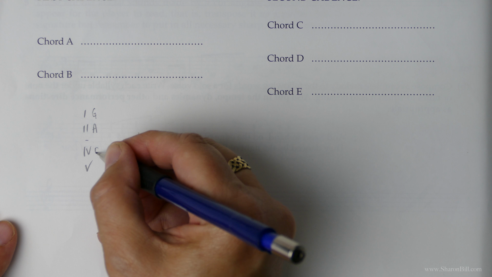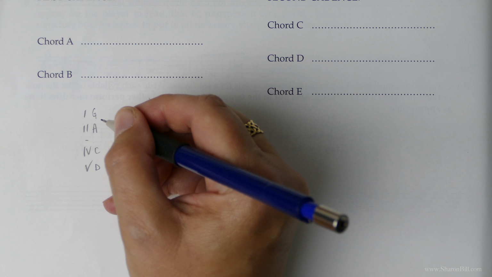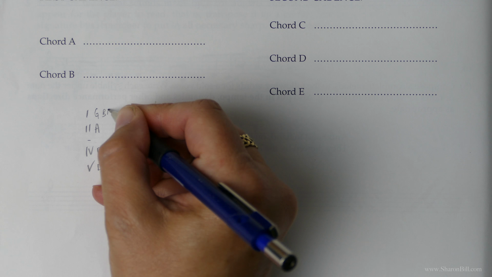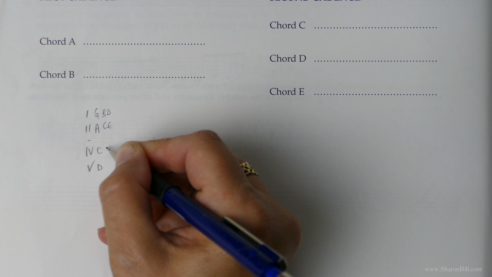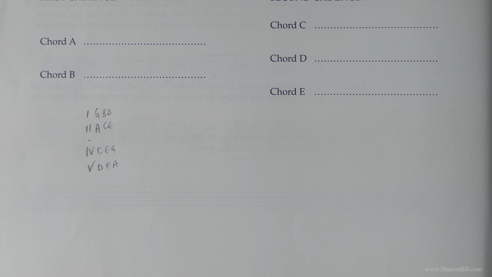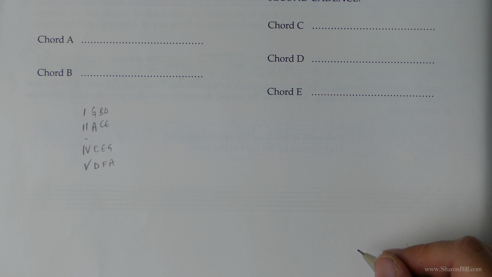A, B, C is chord 4, D is chord 5, and then we choose our triads built on the first, the third and the fifth. 1, 2, 3, 4, 5. So we want a G, B, D, A, C, E, C, E, G, D, F, A. And I know of course that there are F sharps, but your key signature will take care of all of that, so we don't need to worry ourselves.